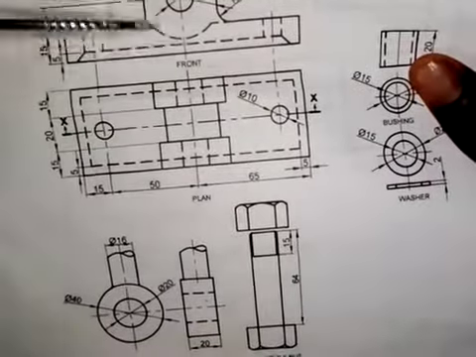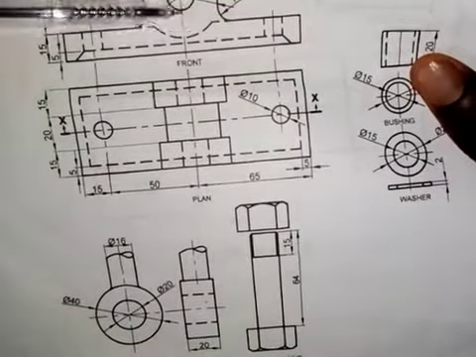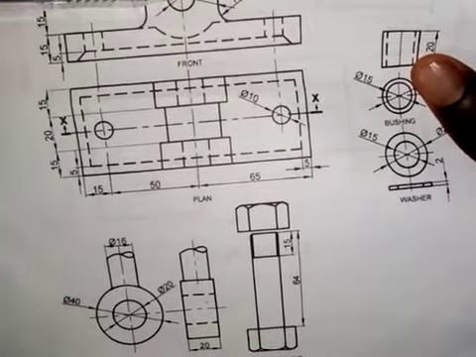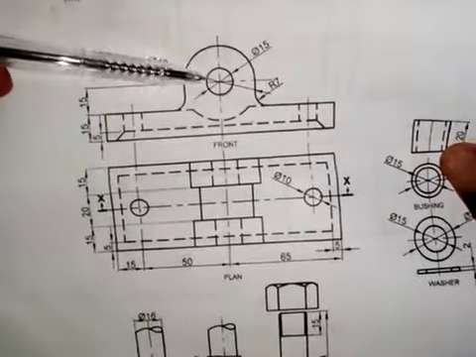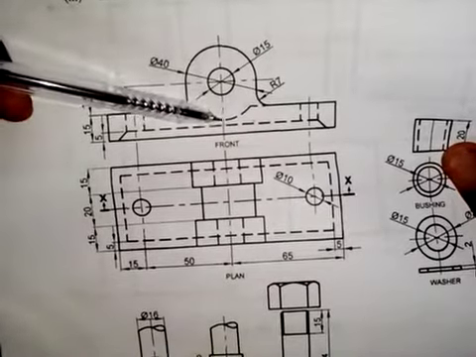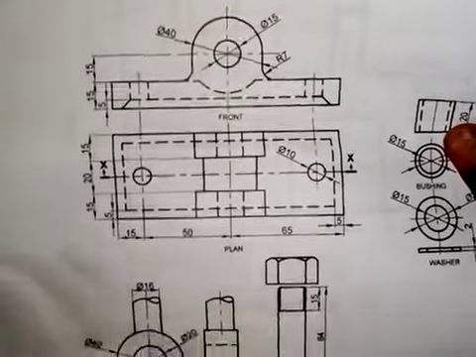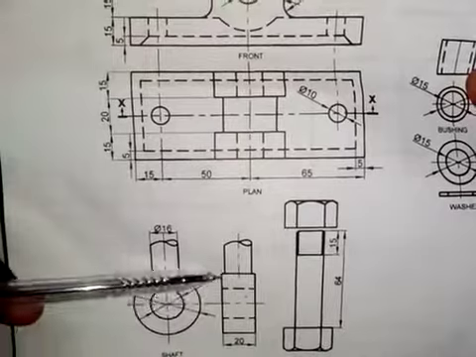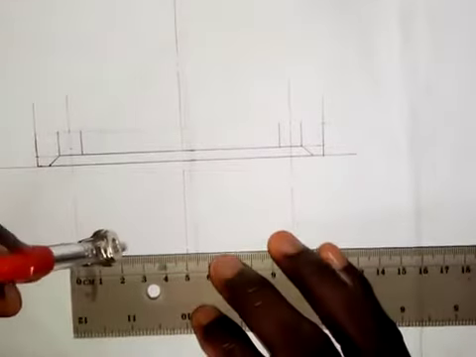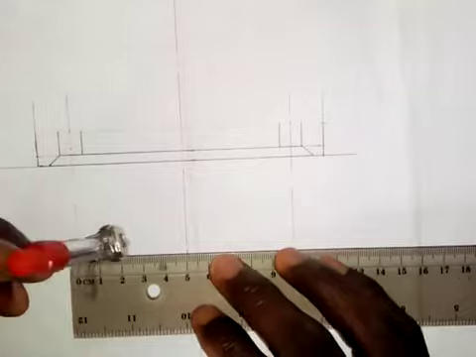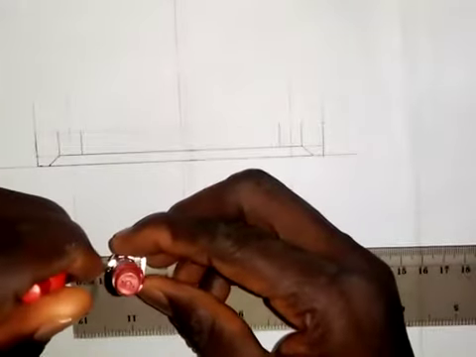So the first thing we are going to do is this: the distance from the center down to this point will be 20 millimeters, as half of 40 is 20. So we take a radius of 20 millimeters with a compass.